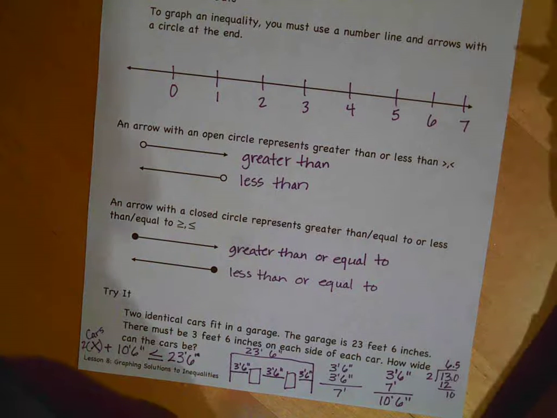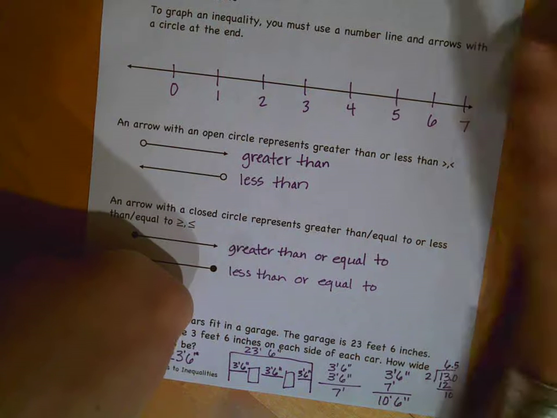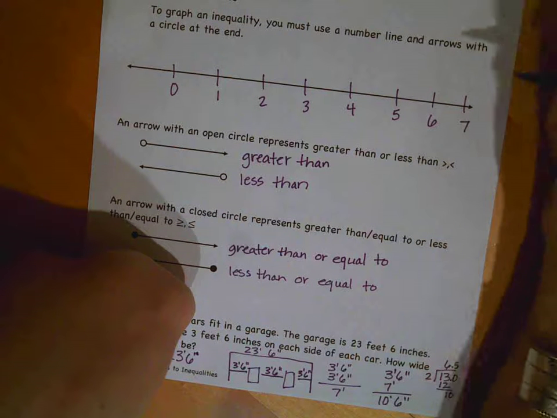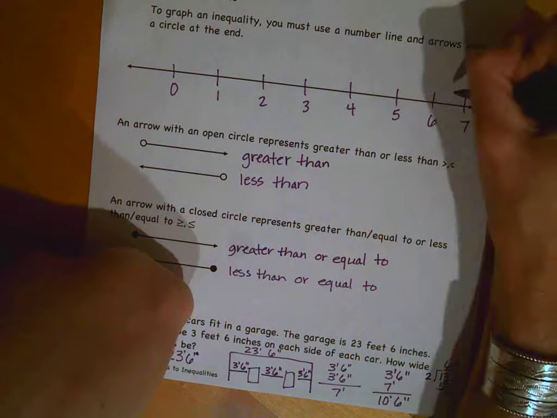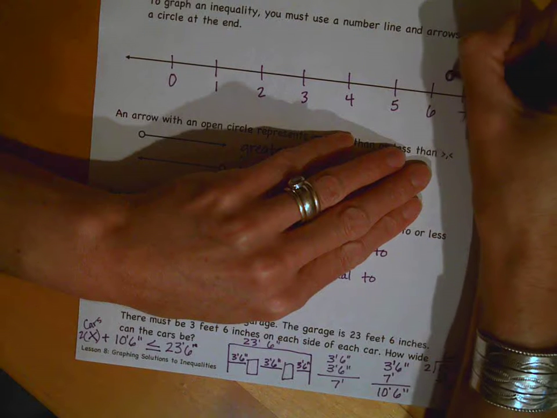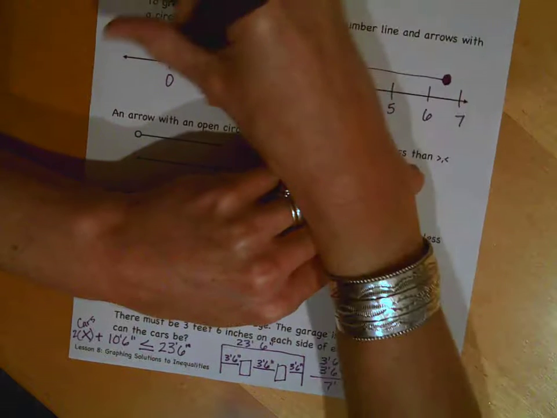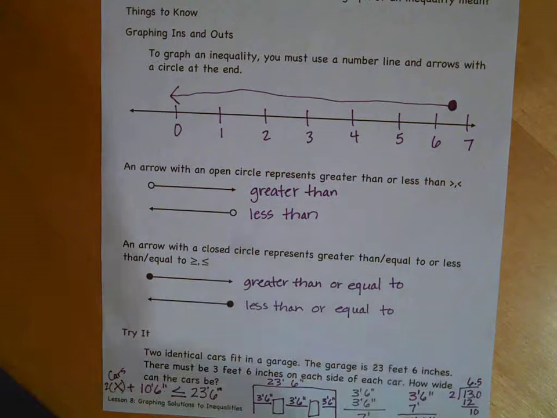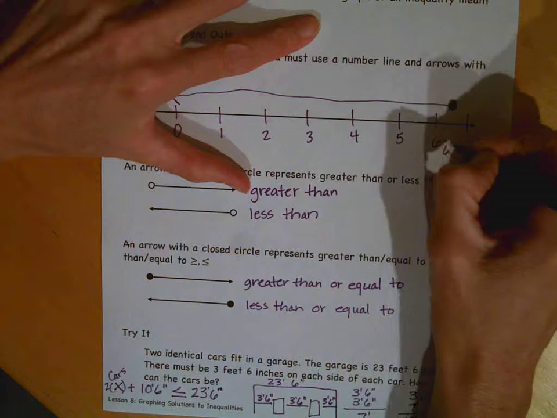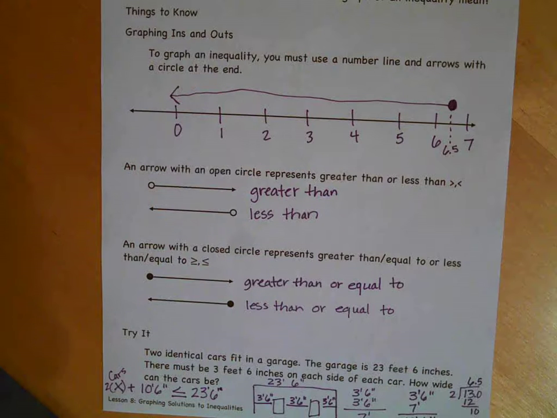Well, I don't think it would be 5 inches, because it says 6.5, so I think it's 6 feet 6 inches, so it's directly in half. So 6.5 would be here, so it could be 6.5 or less, so we have to close it in. That's how you draw it on the number line to represent your value, because 6.5 is right here.